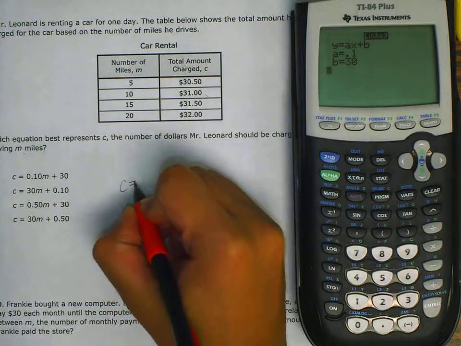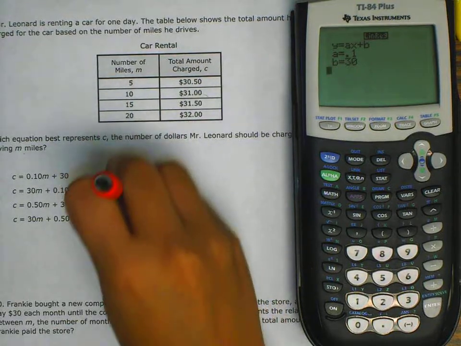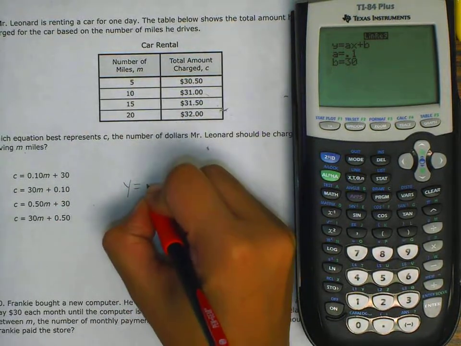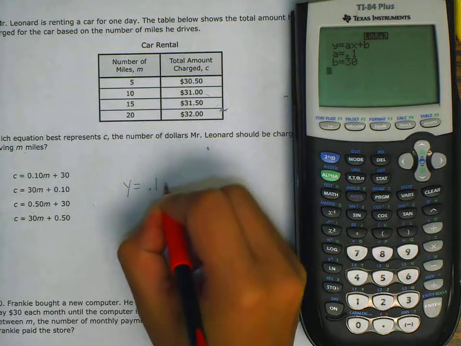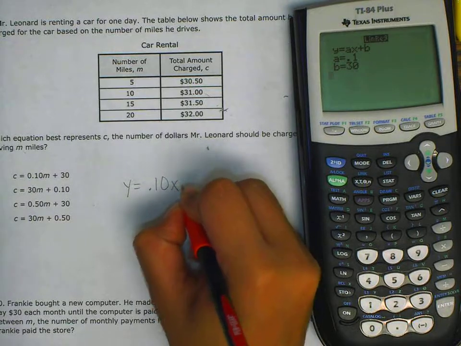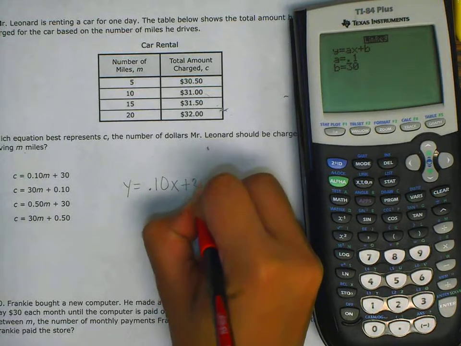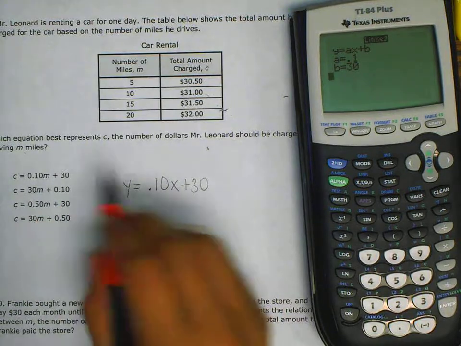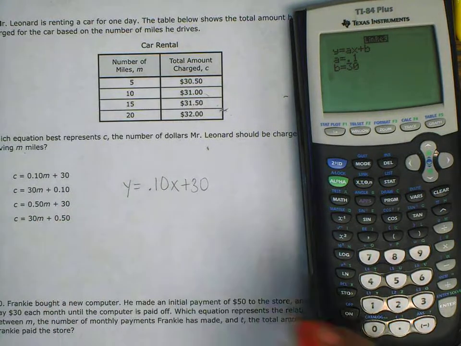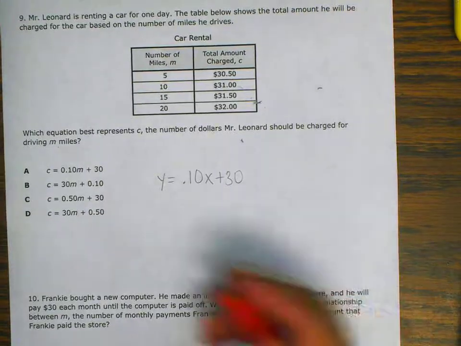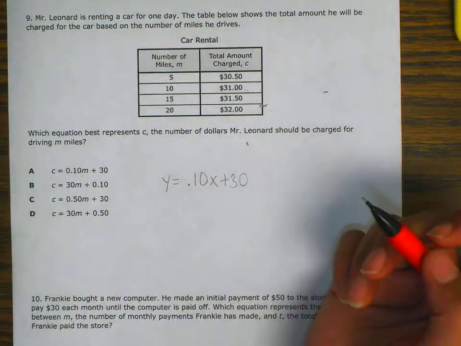So C is equal to, or if you want, you can just say Y is equal to 0.10x plus 30. And I added the 0 only because I noticed that 0.10 is what's being used in our answer choices, and 0.1 is the same thing as 0.10.